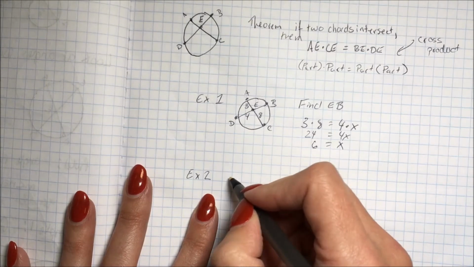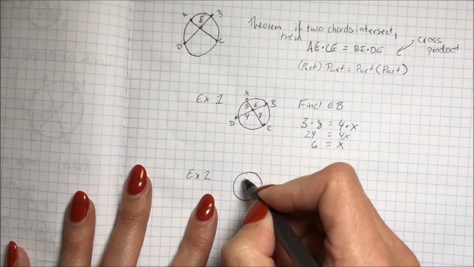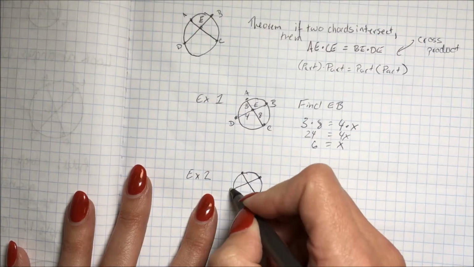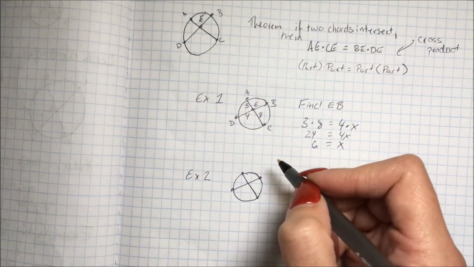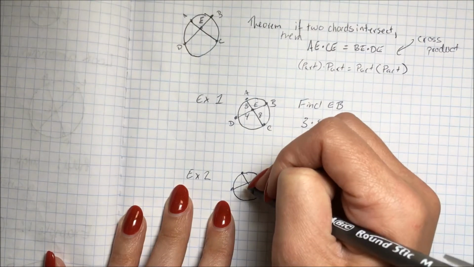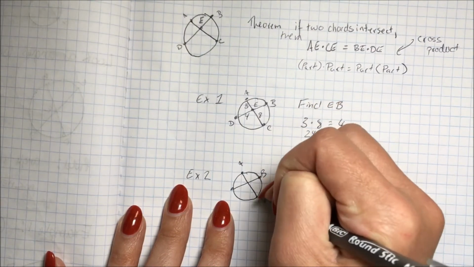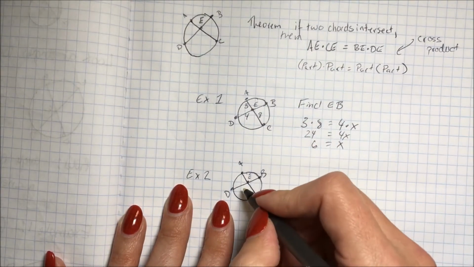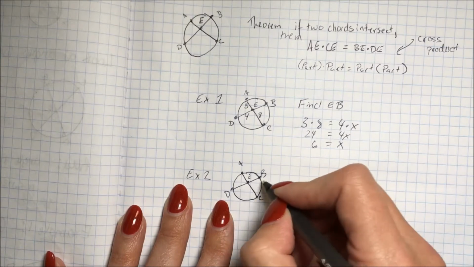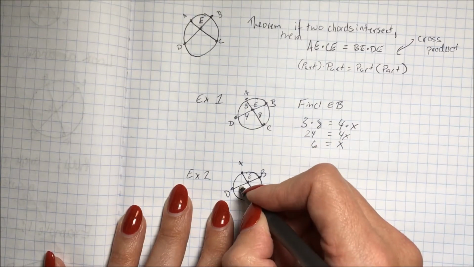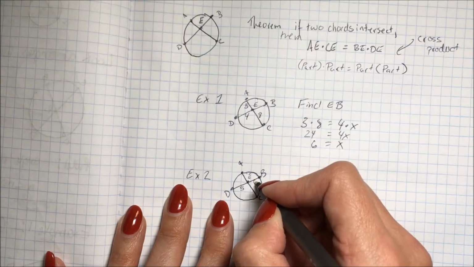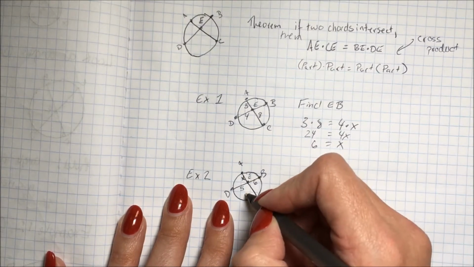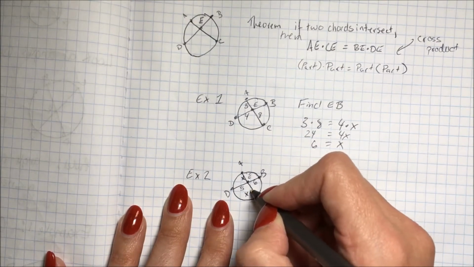Okay, let's say I had A, B, C, D, E, and I had DE being 5 and EB being 6 and AE is x and EC is x plus 7.